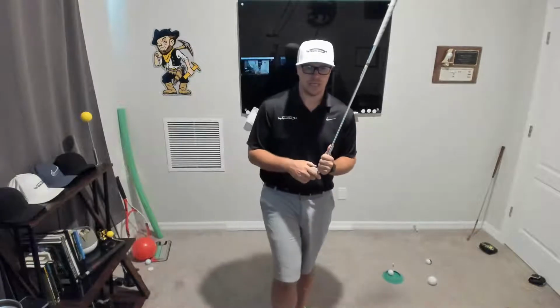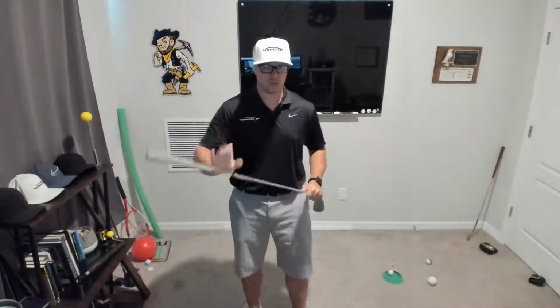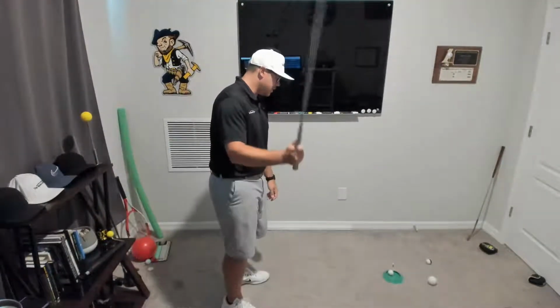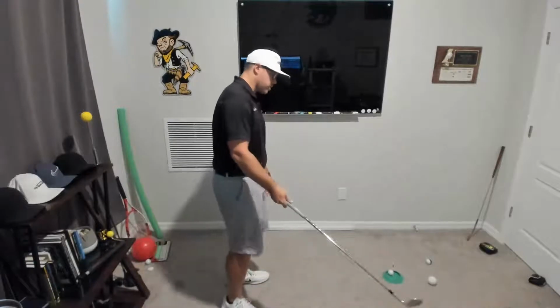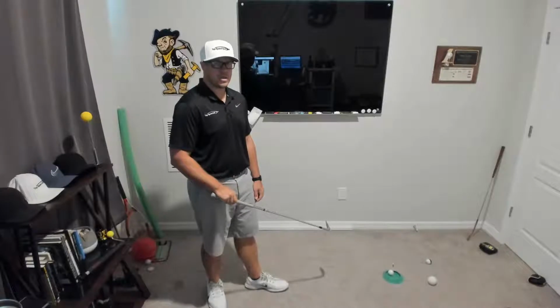So just as an example of swing faults or ball flight issues that go together, like a pull and a slice go together, because they're both issues of the path being in the wrong direction, right? The only difference is that my face is open on one and closed on the other.